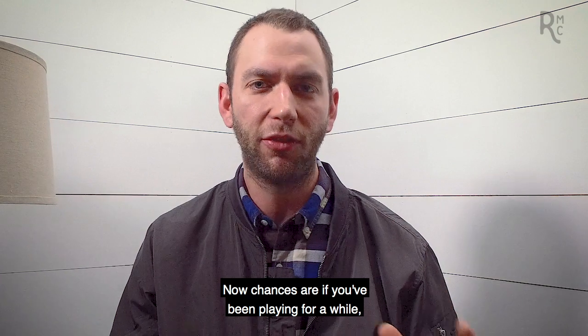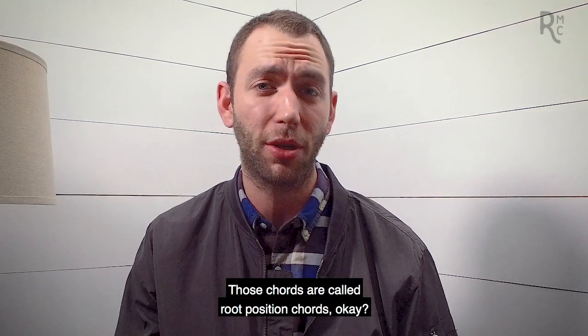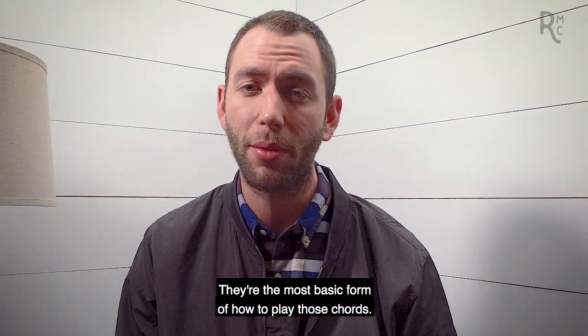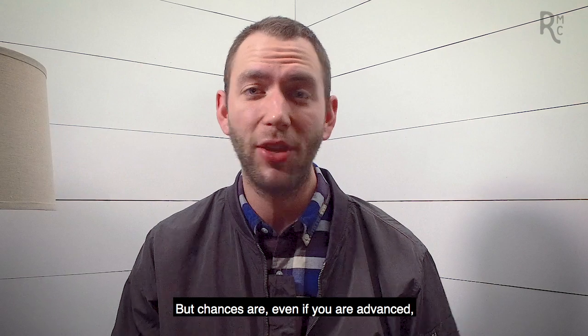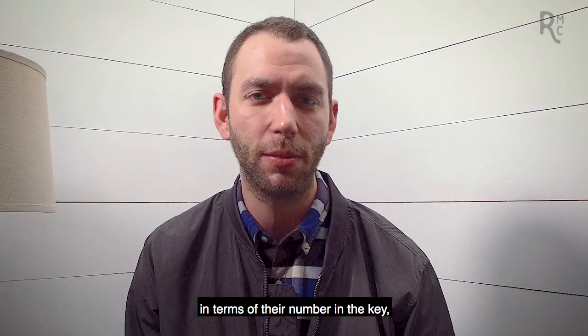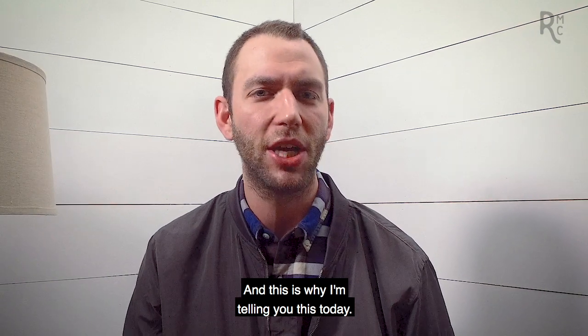Now, chances are, if you've been playing for a while, you already know those chords, and those look pretty basic to you. Those chords are called root position chords, okay? They're the most basic form of how to play those chords. But chances are, even if you are advanced and you've never understood them in terms of their number in the key, this is going to be a game changer for you, and this is why I'm telling you this today.